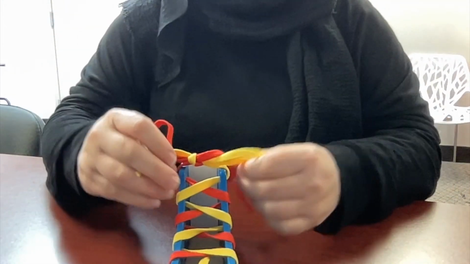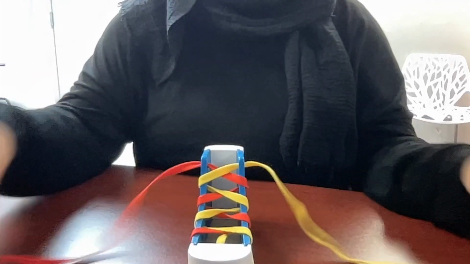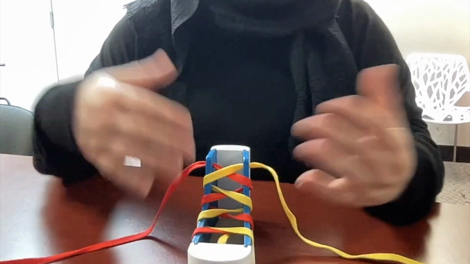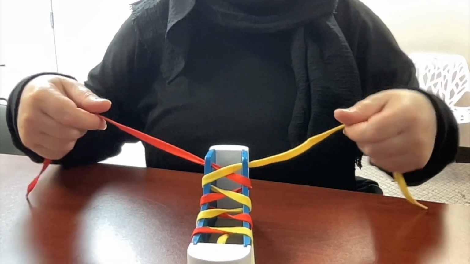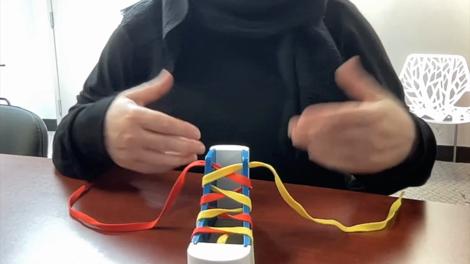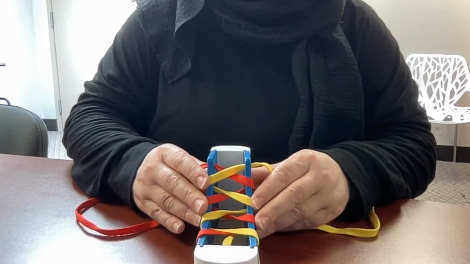Okay, now again, on each stage, you might stay there for a long time depending on your learner. You might stay at this stage for a couple of weeks. It might be a couple of days depending on the learner.